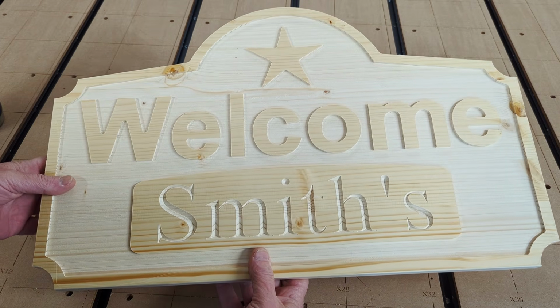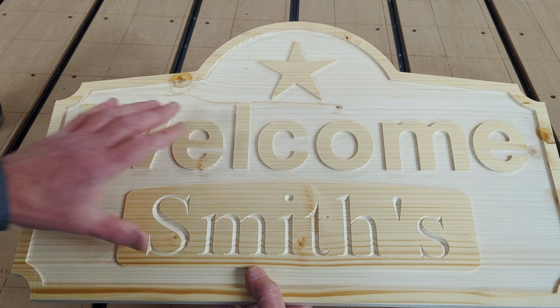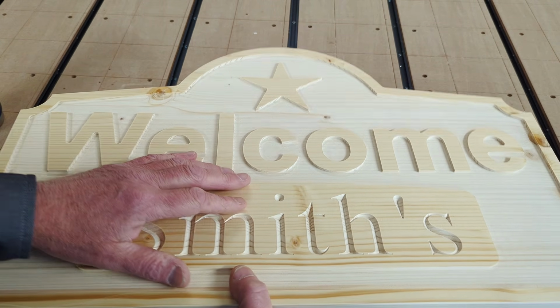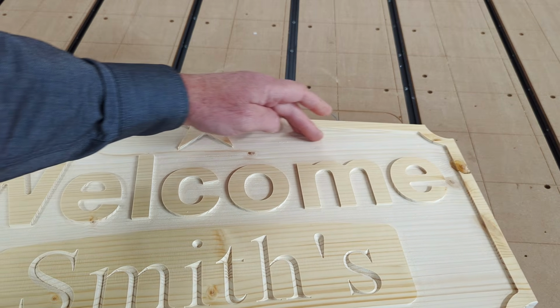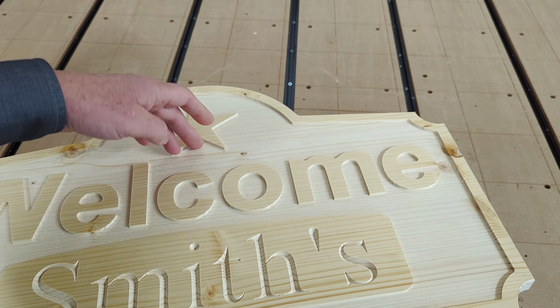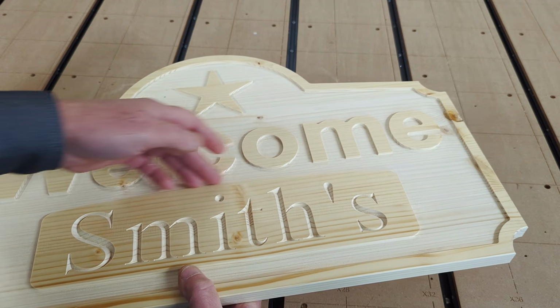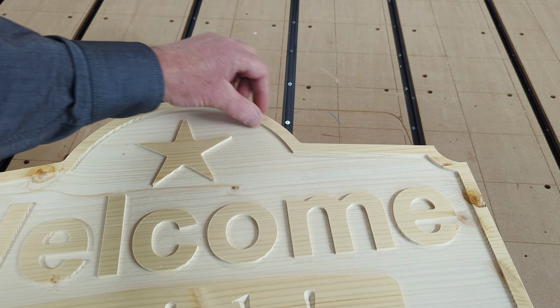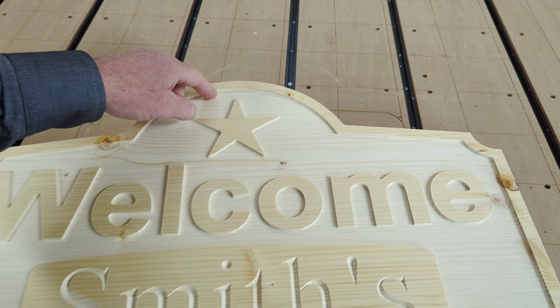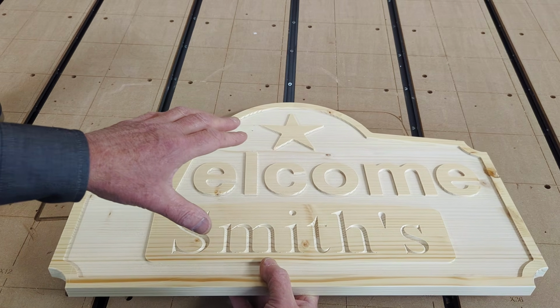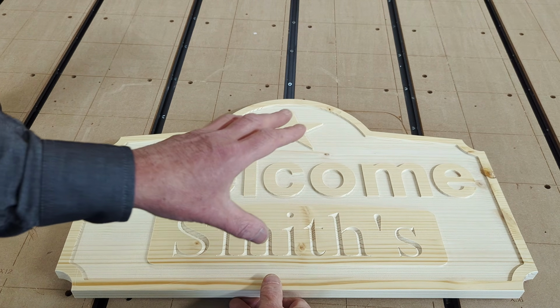As a part of your training in this video, you are going to be carving out this sign. And you are going to be removing all this material around the star and the word welcome and this rectangle here and this border right along here. If you have an open vector, the software will not be able to carve that.